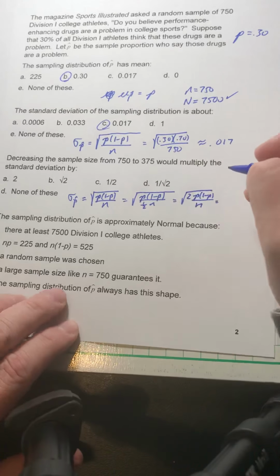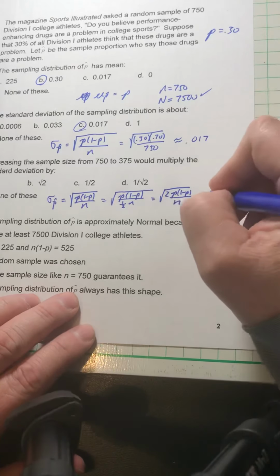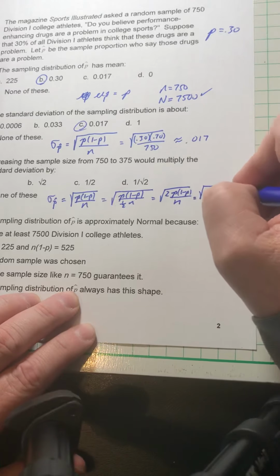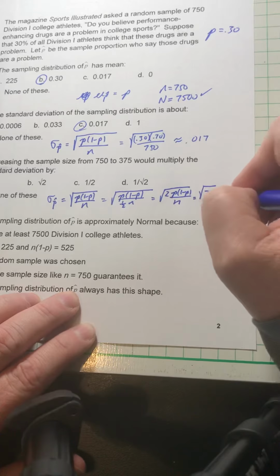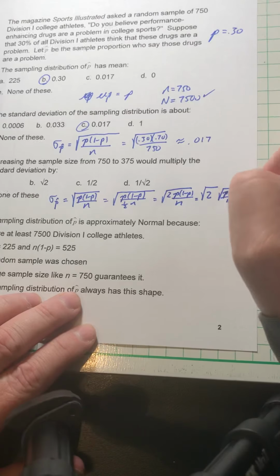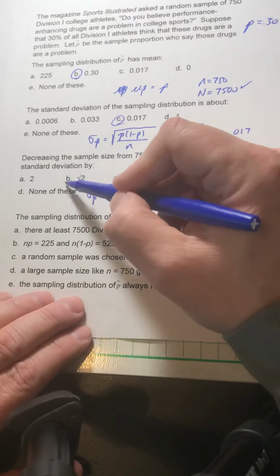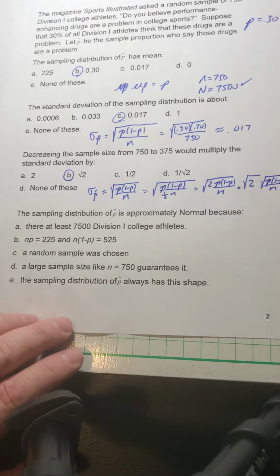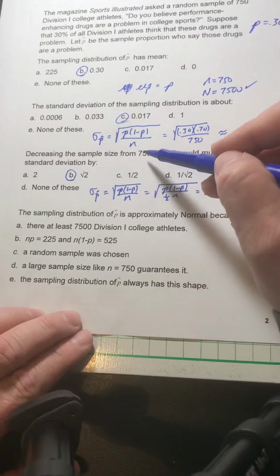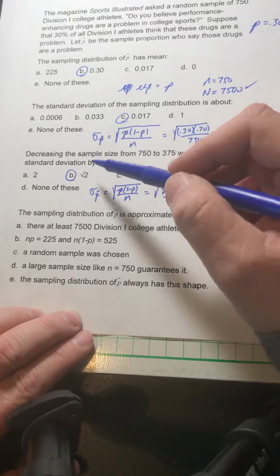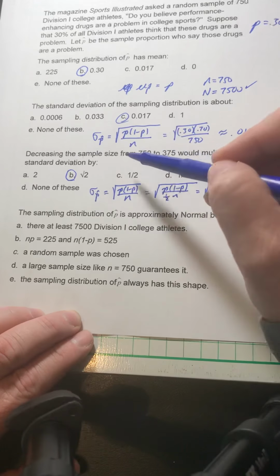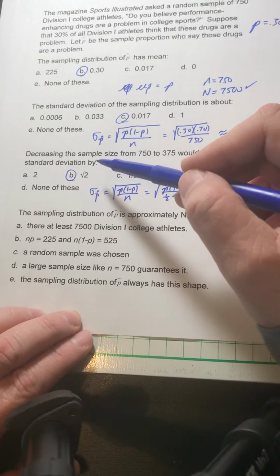And now, using the rules for radicals, I can take that square root of 2 outside by itself, and now I just have the original value for the standard deviation. So what happens is I take the original and I multiply it by the square root of 2. So the best answer here is we multiply the standard deviation by the square root of 2. Now notice what happens. If I reduce the sample size by half, the standard deviation increases by the square root of 2. Reducing sample size increases variation in my distribution.